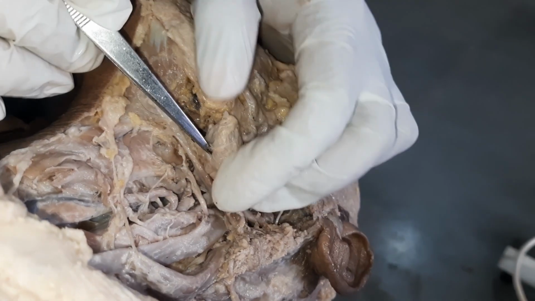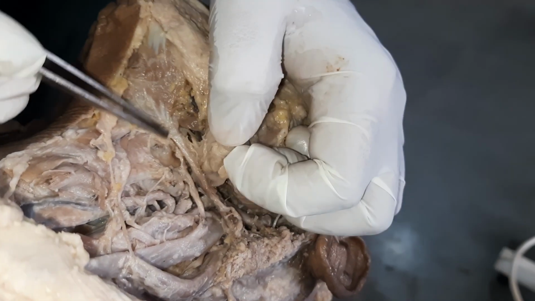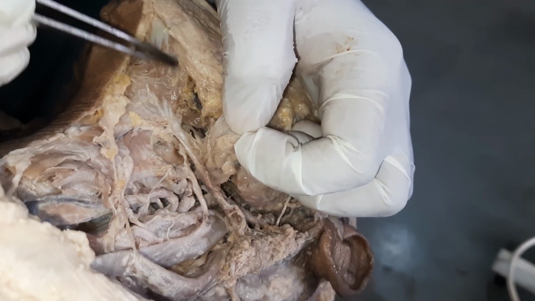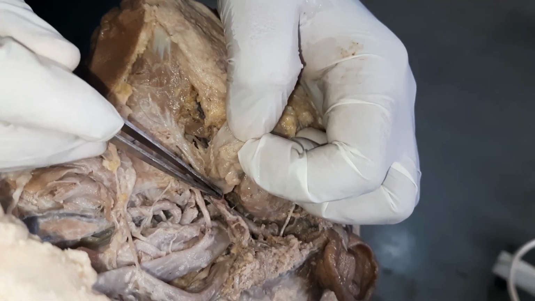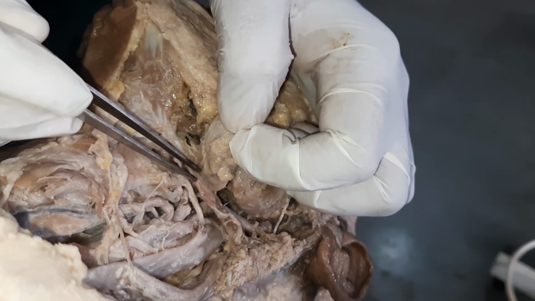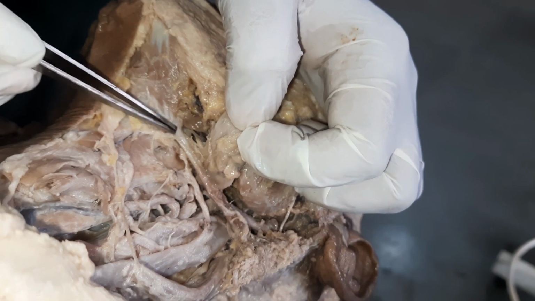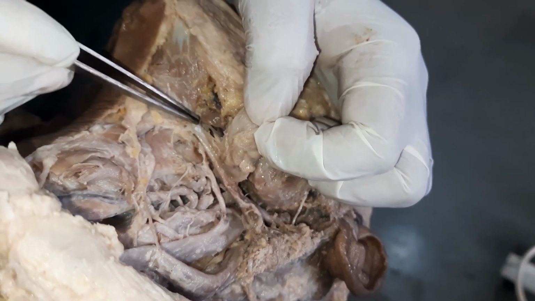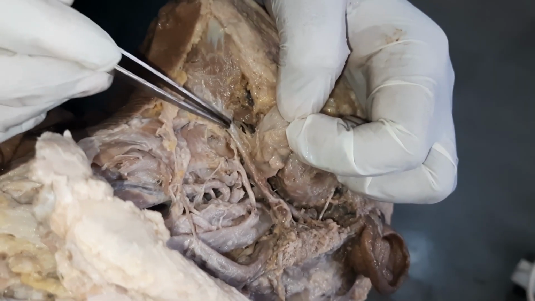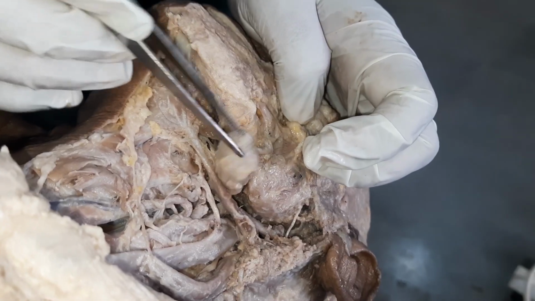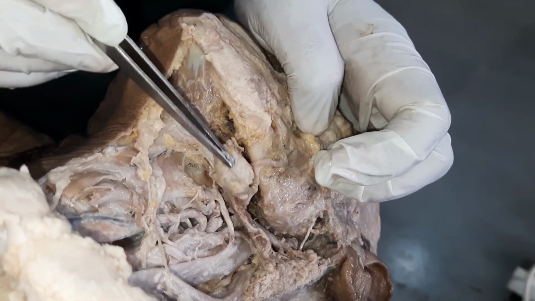Apex is formed by the intermediate tendon of digastric muscle. So this is the anterior belly, posterior belly of digastric, and the stylohyoid muscle along with that. So this is the apex, intermediate tendon of digastric muscle. The structures here are, this is the submandibular gland.